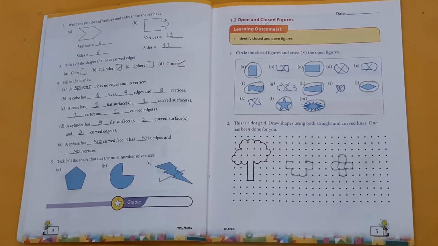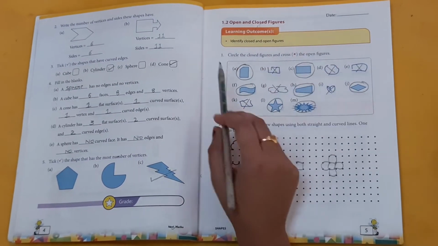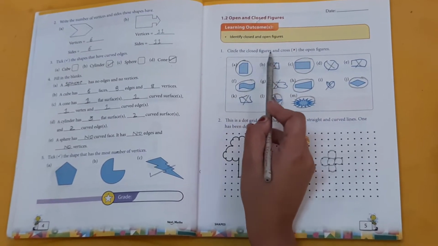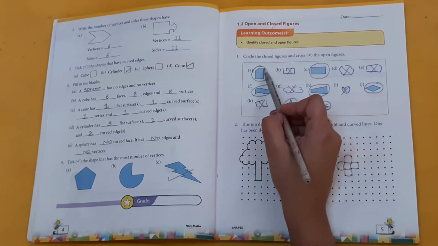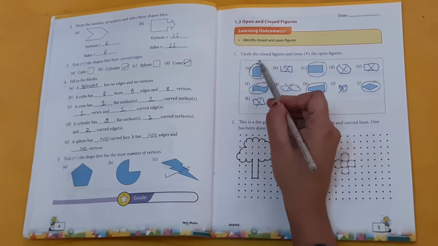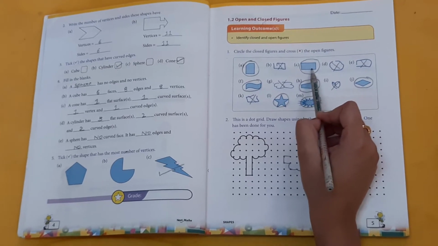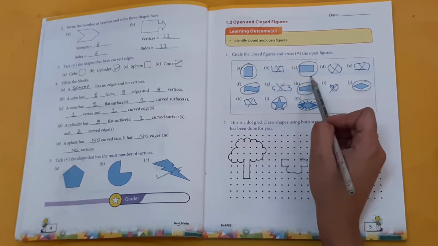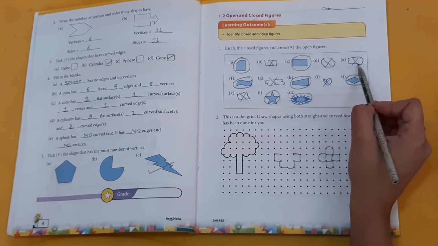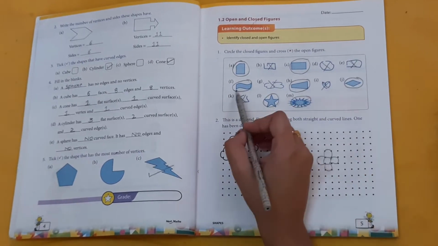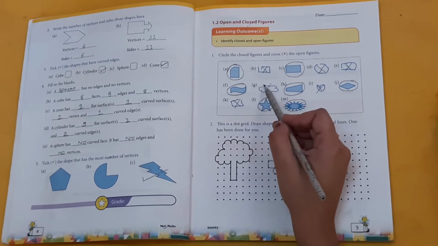So now let us go to Term 1, Book B. 1.2, Open and Closed Figure. First question, circle the closed figures and cross the open figures. It is a closed figure, so we have circled it. It is an open figure, so we have crossed it. Is it a closed figure? Yes, then circle it. Is it an open figure? Yes, then cross. It is an open figure. Cross. It is a closed figure. Circle. It is an open figure. Cross.